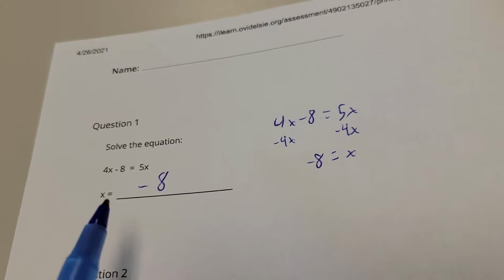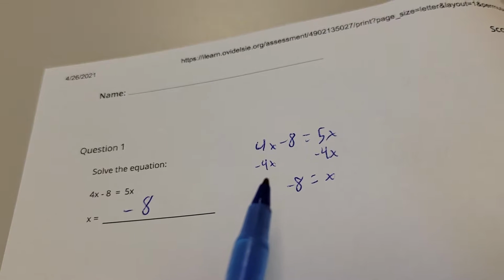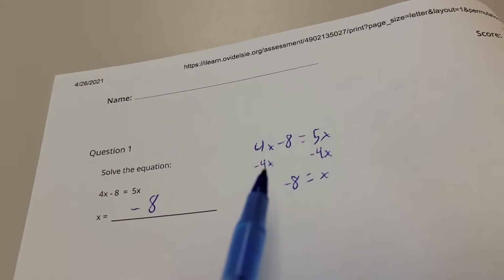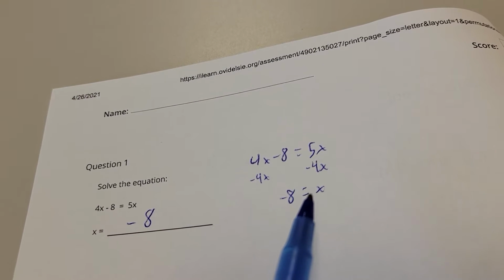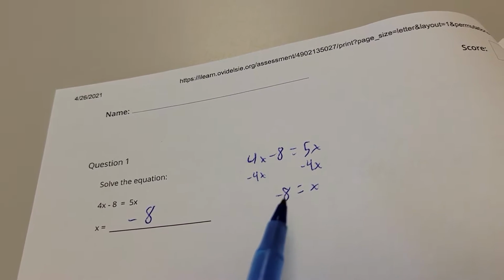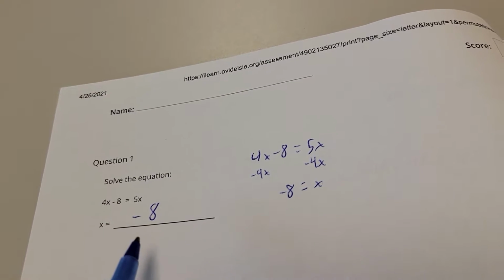We start off with 4x minus 8 equals 5x. What I'm going to do is try to get the variable to one side where it becomes positive. I'm going to try to avoid negative variables if possible. So I want to get rid of a 4x. So let's take it away. I'm down to positive x, and actually just 1x. And I'm left over here with just a negative 8. And that's it. X is negative 8. I'm all done.